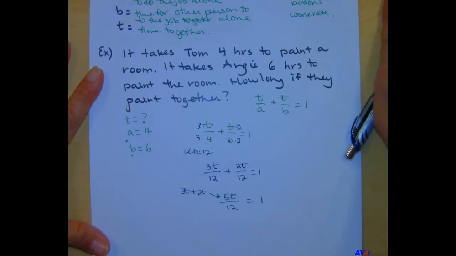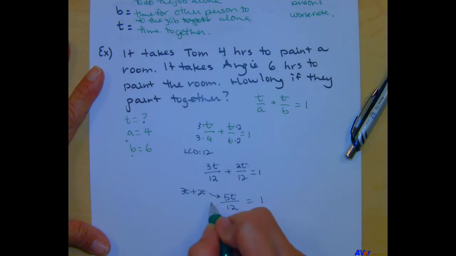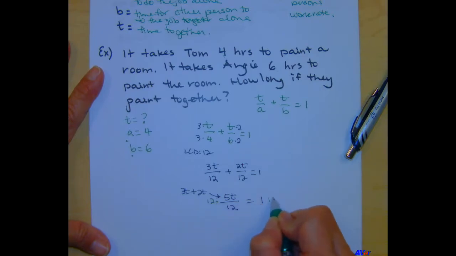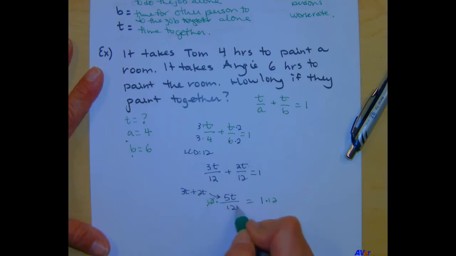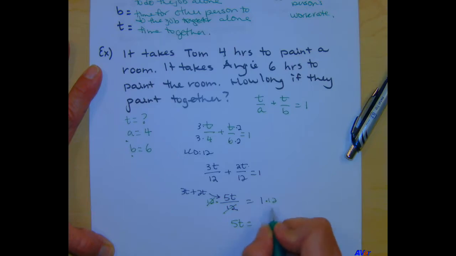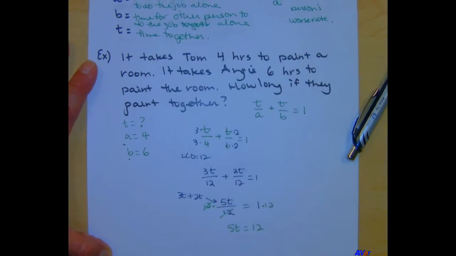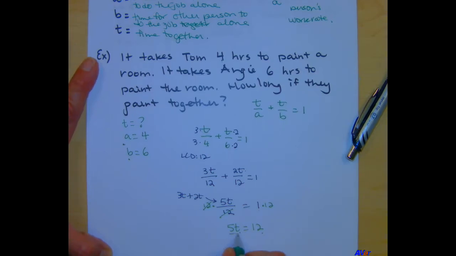I need the 12 gone, so I can multiply both sides by 12. What happens on the left is this 12 cancels that 12 that was in the bottom. So I just get a 5t, and then 1 times 12 is 12. Now 5 times t is 12, so to get the t by itself, you have to divide by the coefficient. So t is 12 fifths.